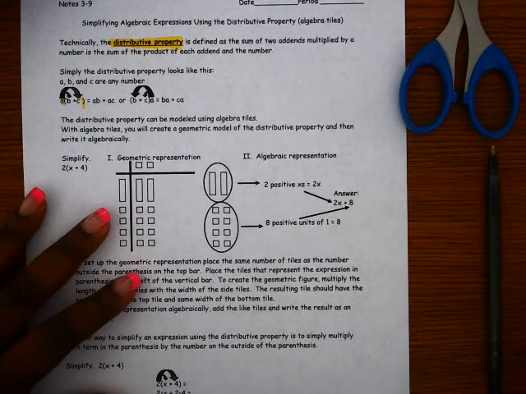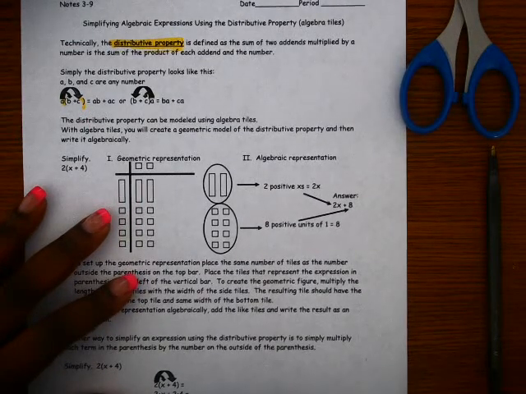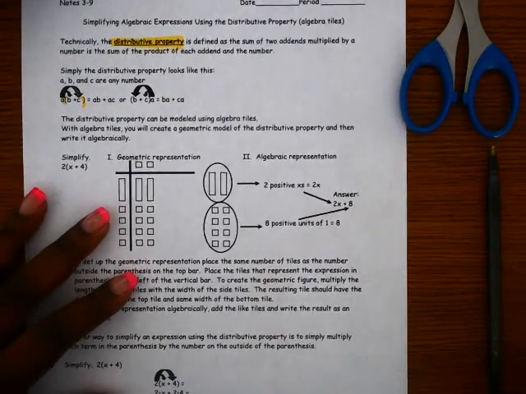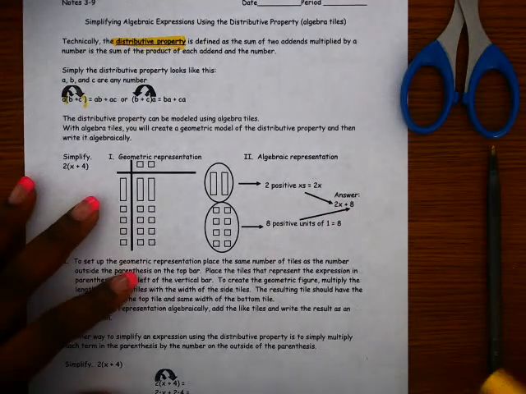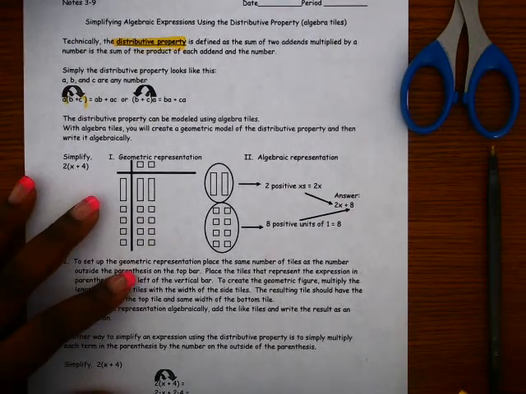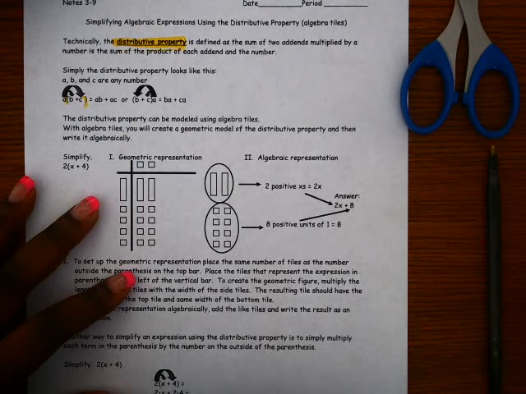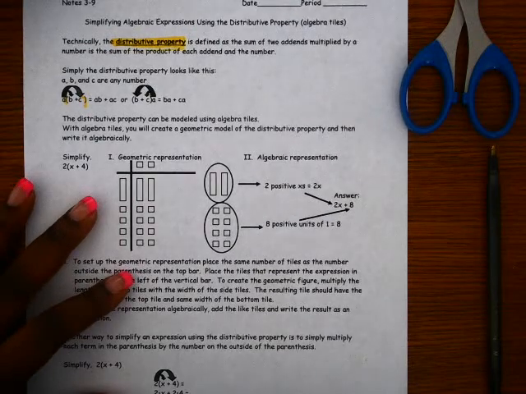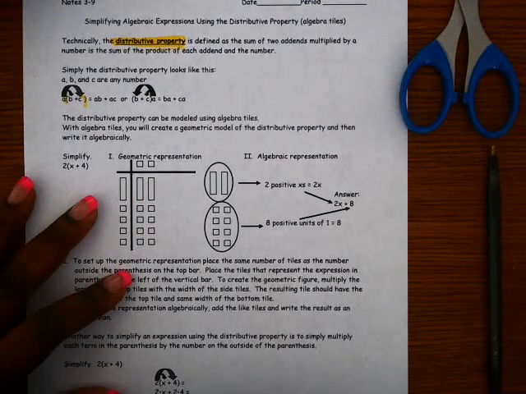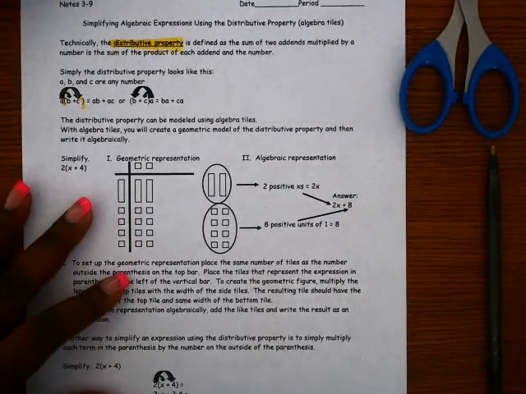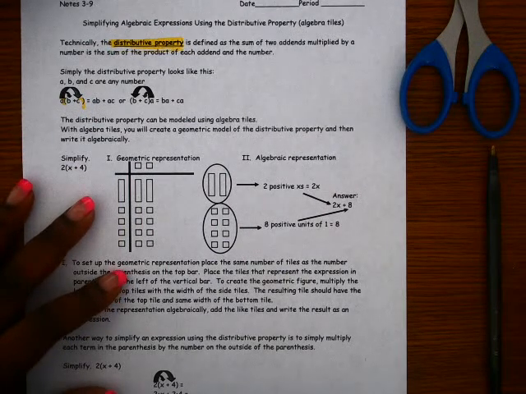Now we can model the distributive property using algebra tiles. Yesterday you noticed that the square tile was the 100 tile, or an x squared tile. The tens looking tile is a 1x, and the little bitty squares are your ones value.